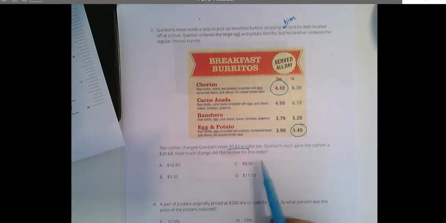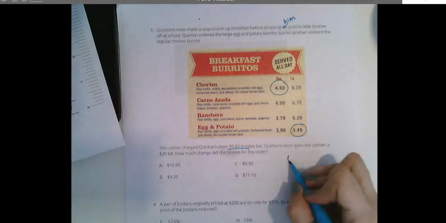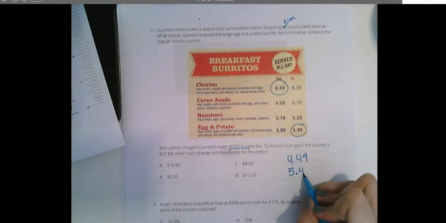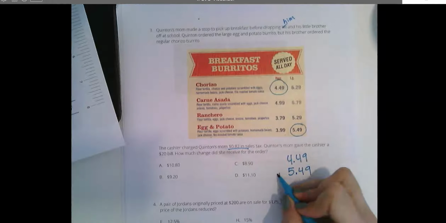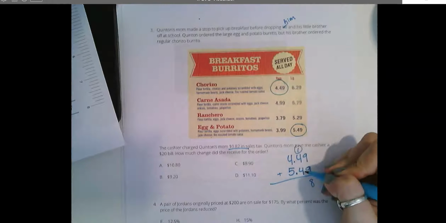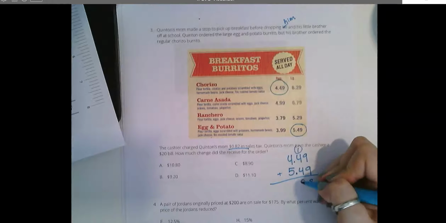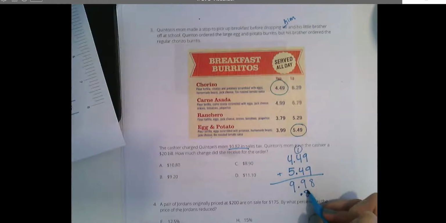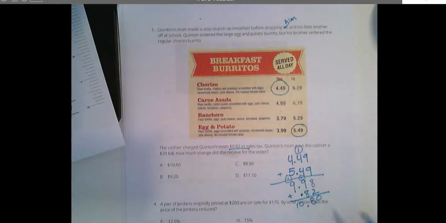Okay, before I start working on that problem, I'm going to try and figure out how much she had to spend. So, the regular chorizo burrito, the large egg and potato burrito. Make sure that I match my decimals up so that I'm adding the proper place values with each other. 9 and 9 is 18. 4 and 4 is 8, plus 1 is 9. Decimal point. 4 and 5 is 9. Don't forget my sales tax. I don't have to calculate it. They already gave it to me. That's nice. Okay, so with tax, Mom had to pay $10.80.